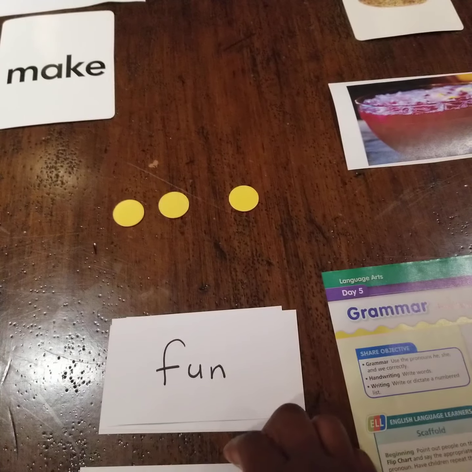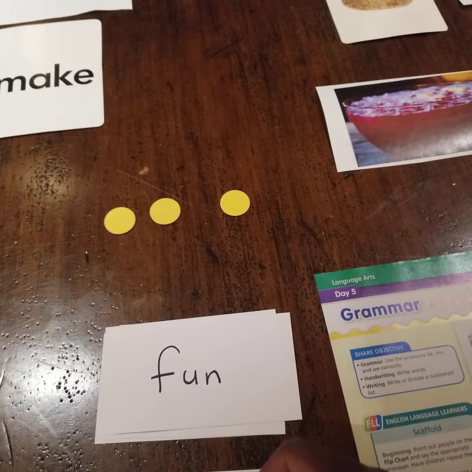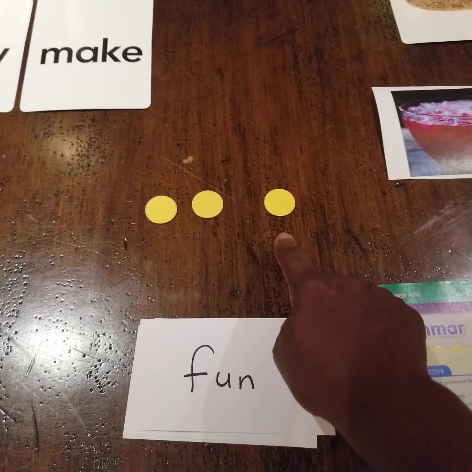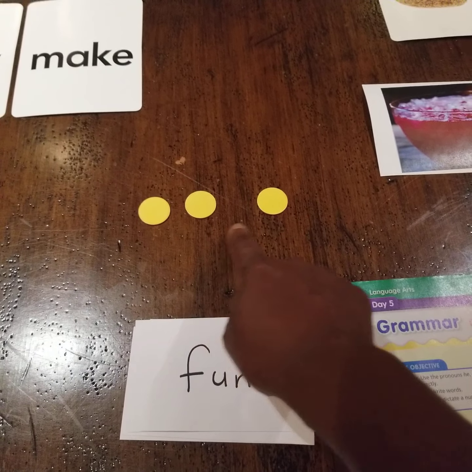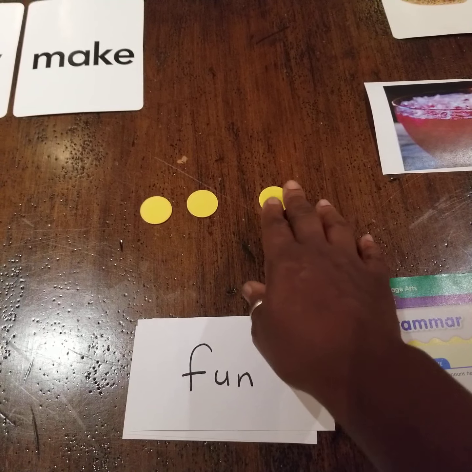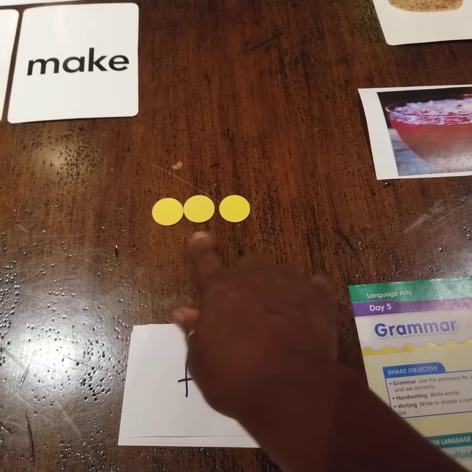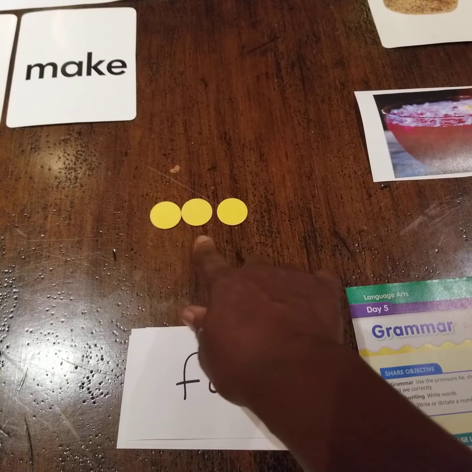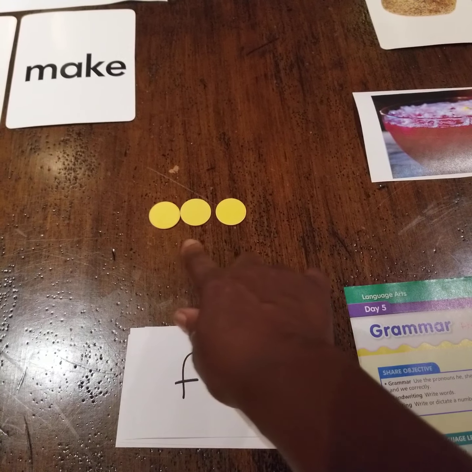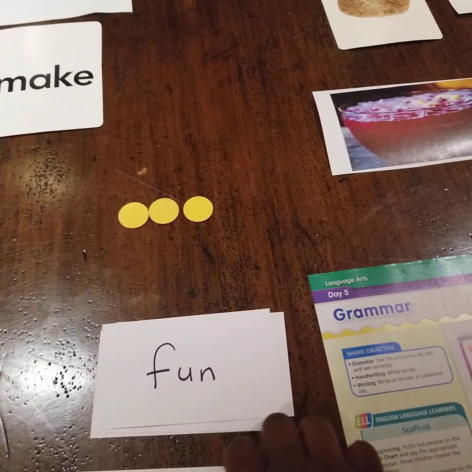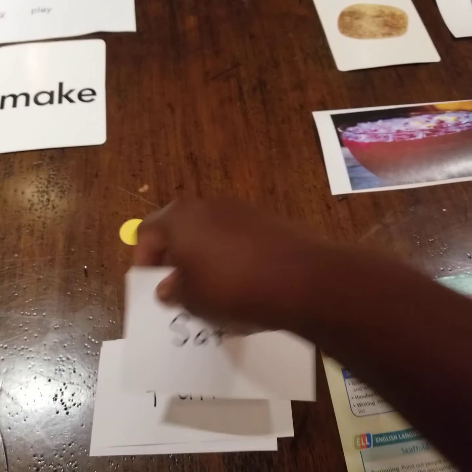Our next word is s, a, t. If I bring those sounds together, sat. We have the word sat.